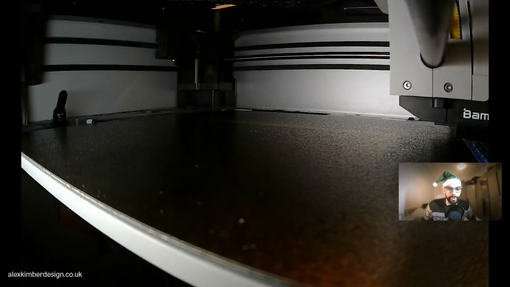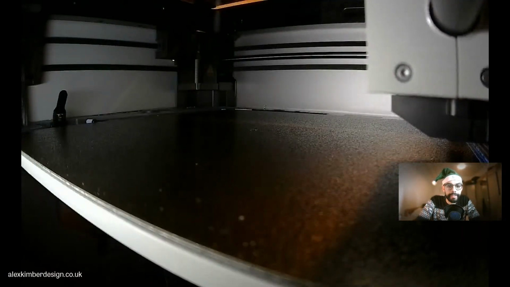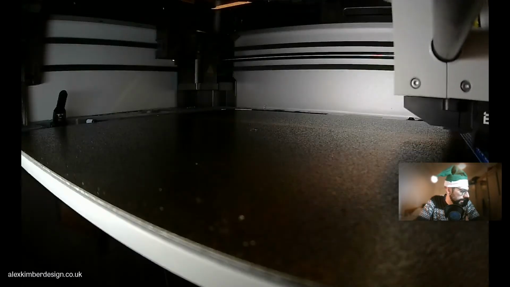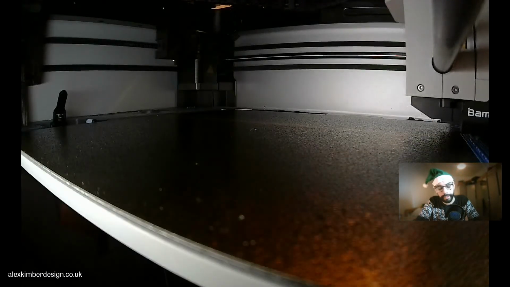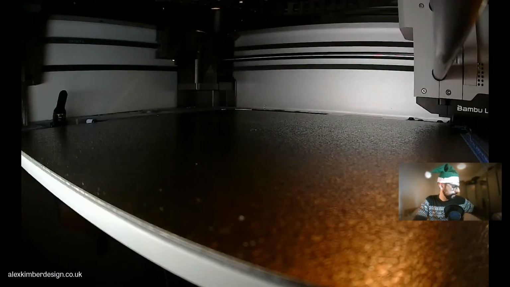Nearly got my fingers caught in there. That was silly. But yeah, that should be cleared. Today I'm printing a hockey stick holder of sorts. Little request.